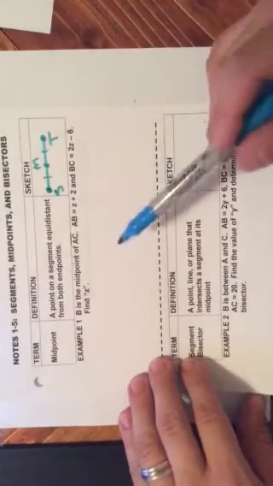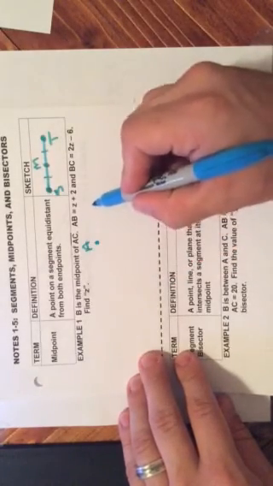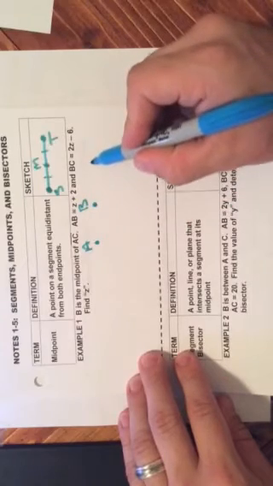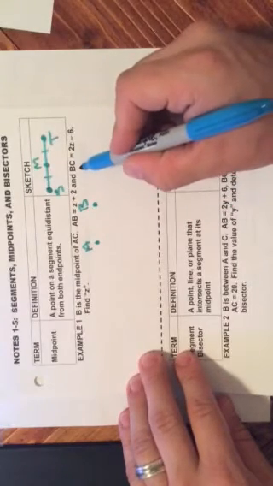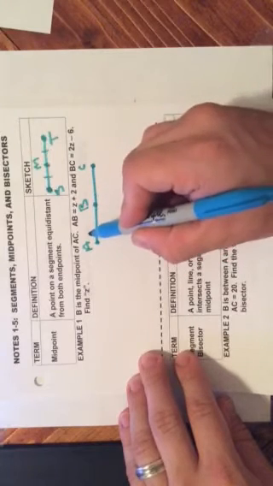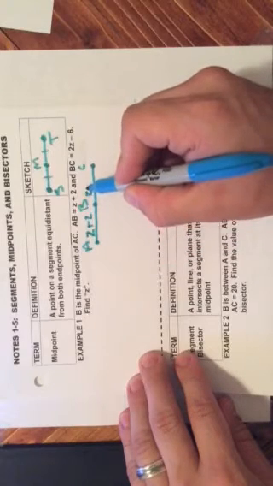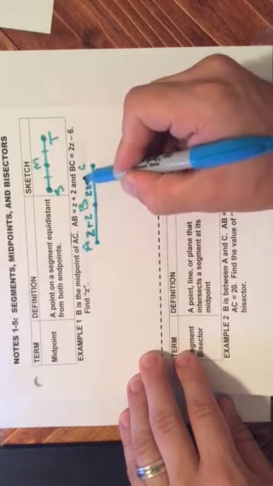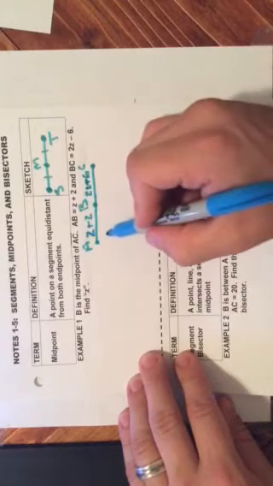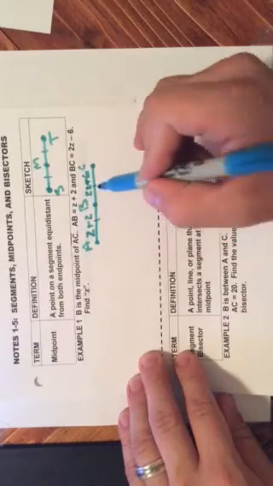Example 1, B is the midpoint of AC. If AB is Z plus 2 and BC is 2Z minus 6, what is Z? So really what you've got to come down to is AB and BC are congruent.